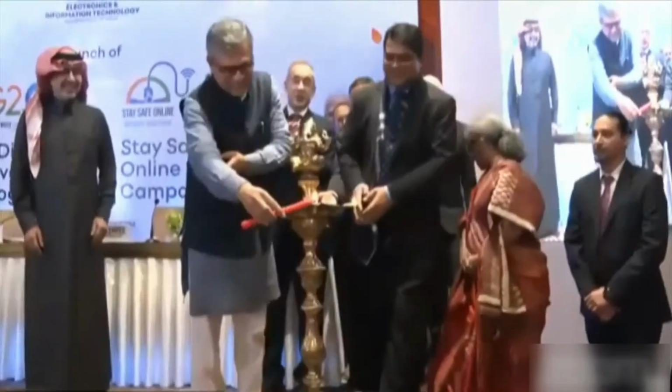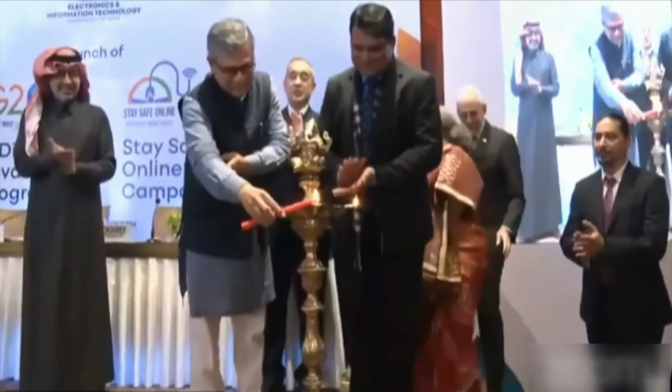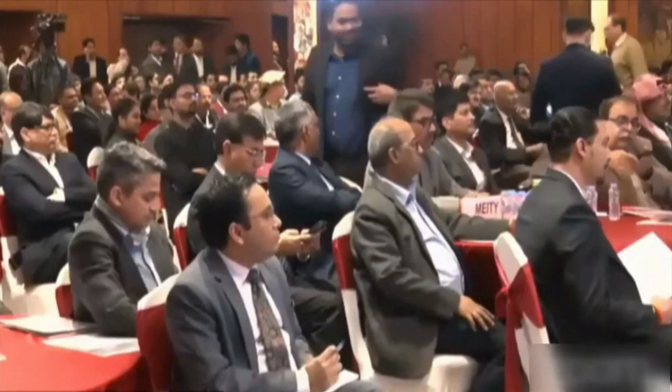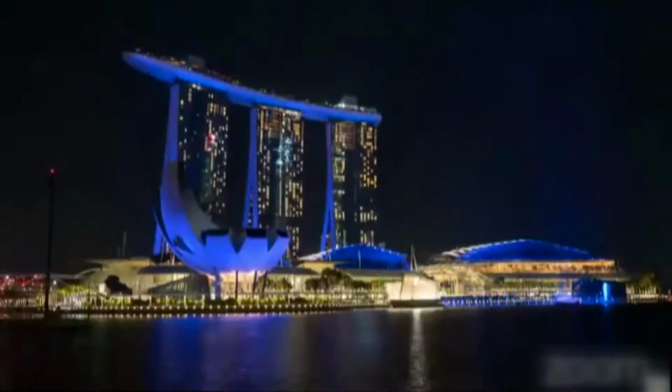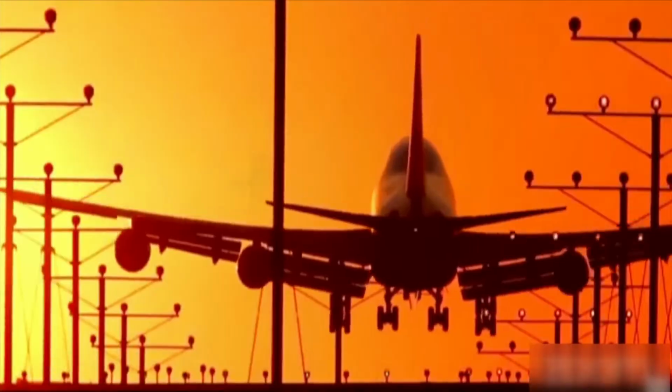Minister of Communications, Electronics and IT Ashwini Vaishnaw launched the G20 Global Digital Innovation Alliance program and a Stay Safe Online campaign today. The G20 Digital Innovation Alliance aims to recognize and support innovators that have digital solutions for various world economies. It aims to identify, recognize and enable the adoption of innovative and impactful digital technologies developed by startups which can address the needs of humanity in critically important sectors.